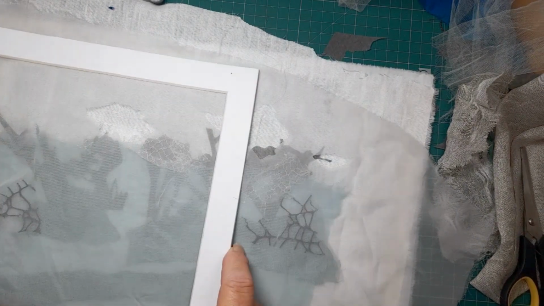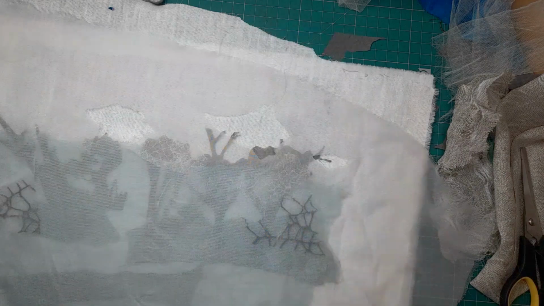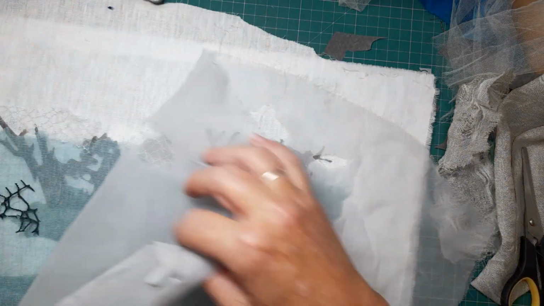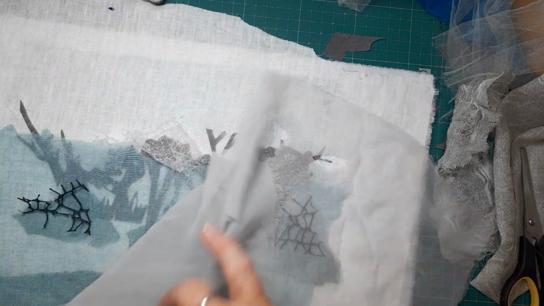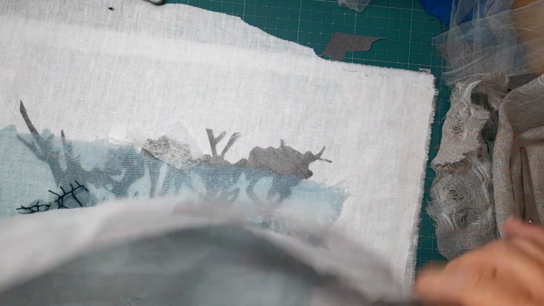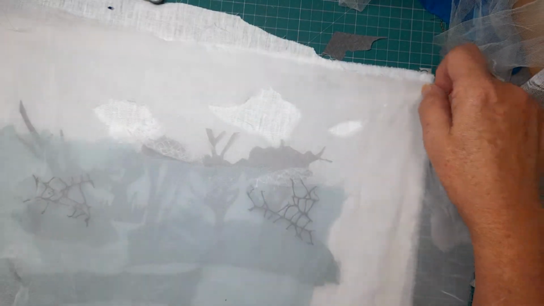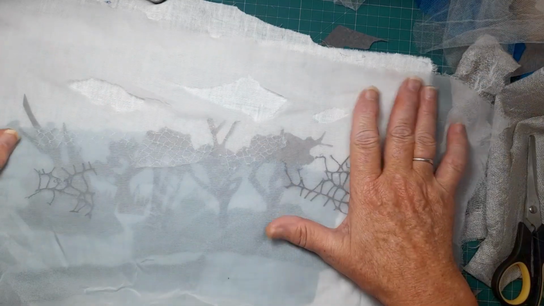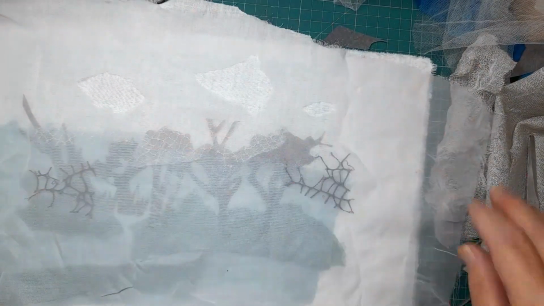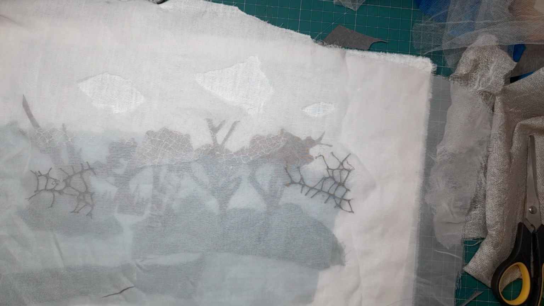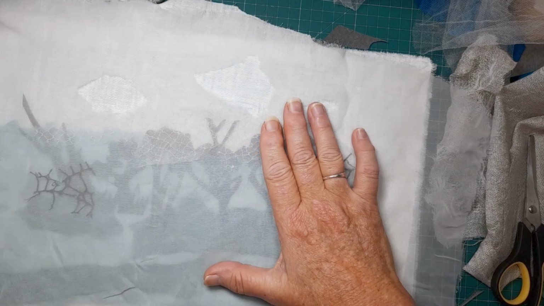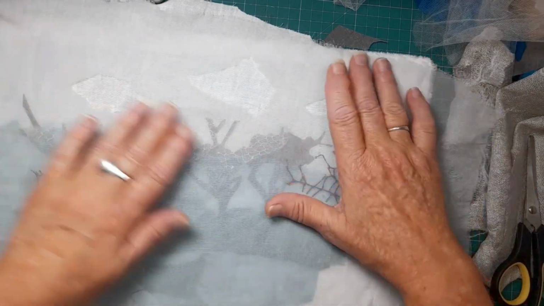Ah, you see. Move some things over. Don't know whether I've obscured it too much, but I can always add more, can't I? So, what I'm going to do first, I think, is add that layer.